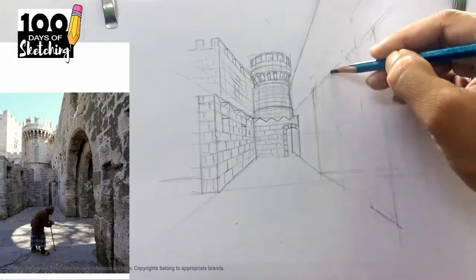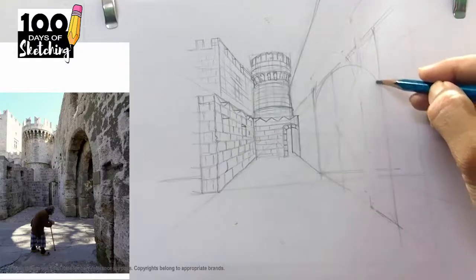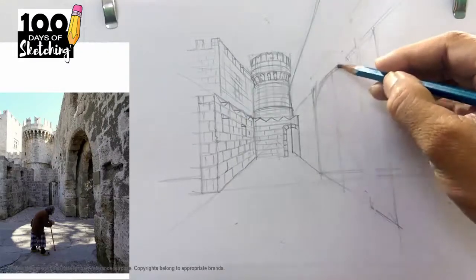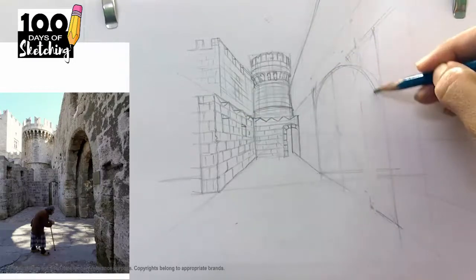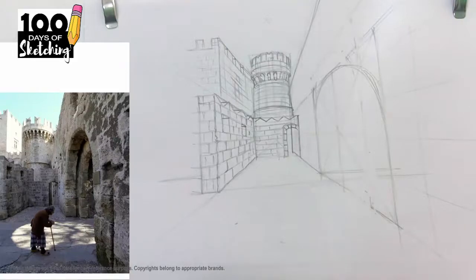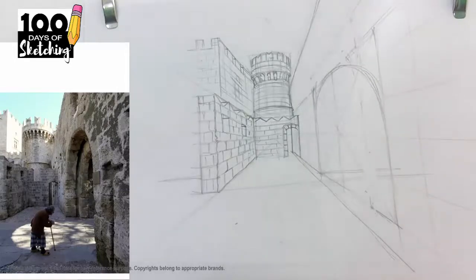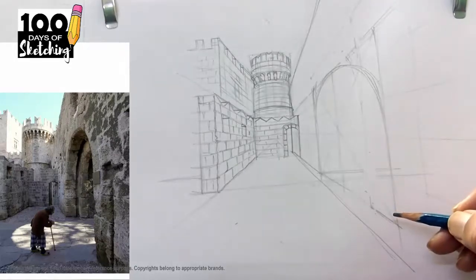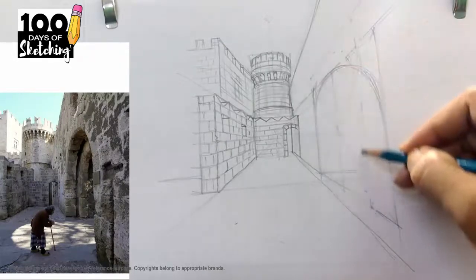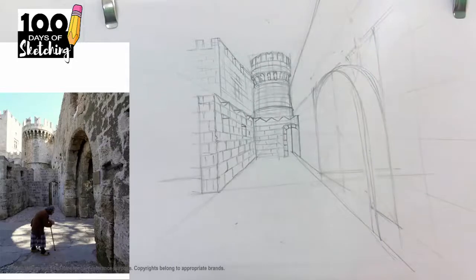So here goes my center line. So this way that arc should be, and I guess this line has to be more in the front. Yeah, something like this only.